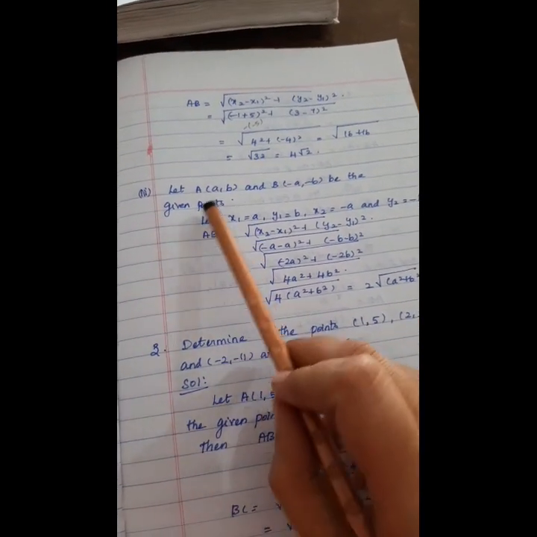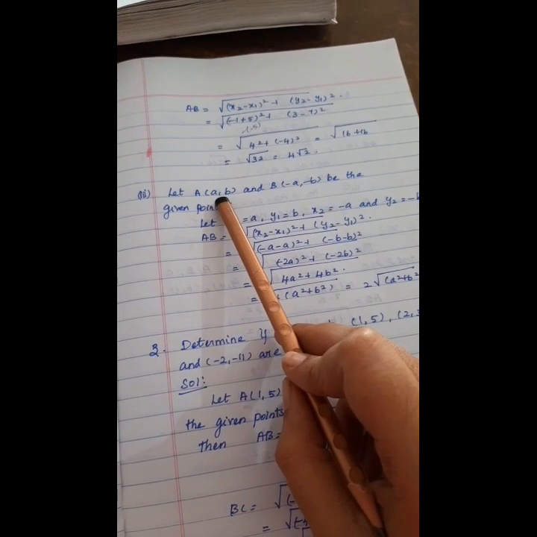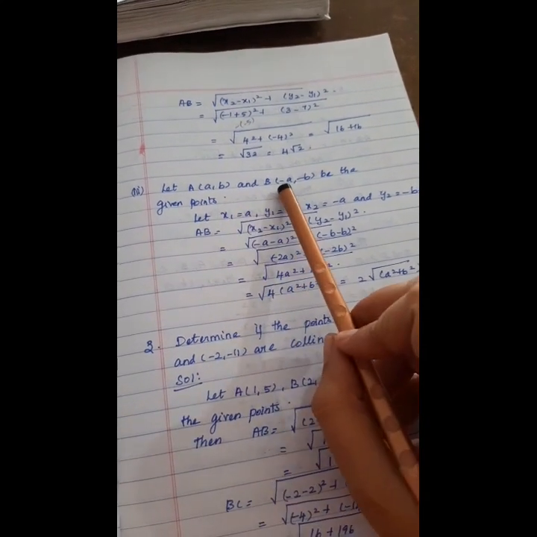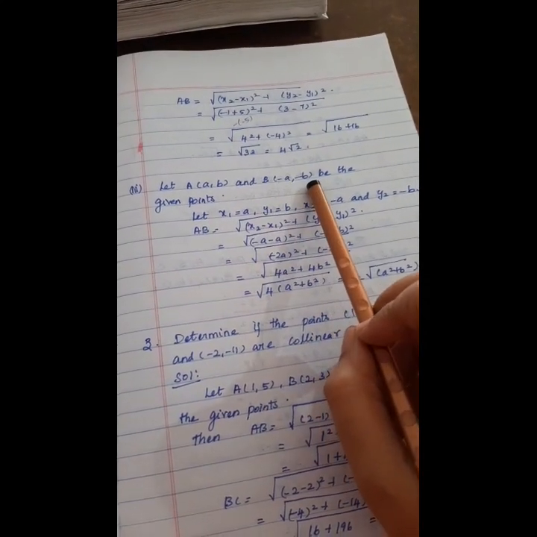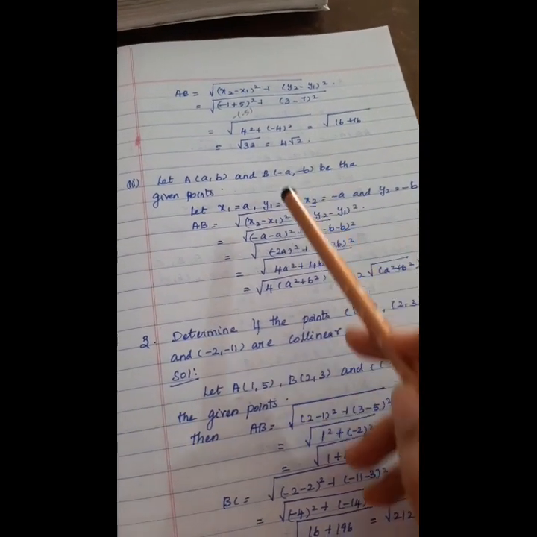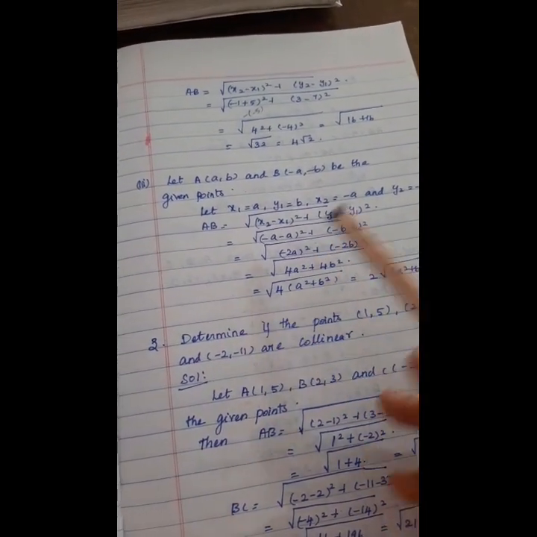Subdivision 3. See the points. The first point I took as A comma B, and the second point I took as B comma minus A... minus B. These are the points. Now we want to find the distance between those 2 points as usual.